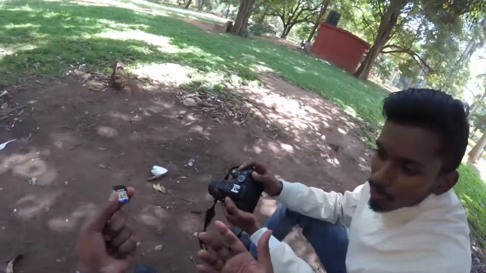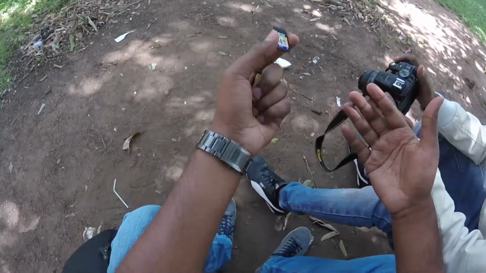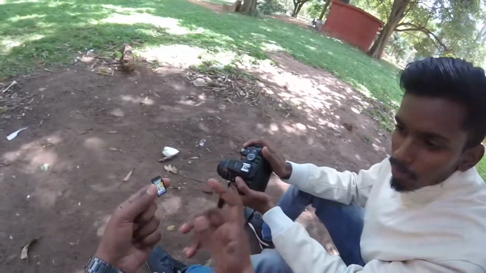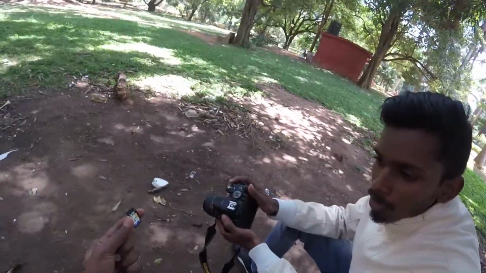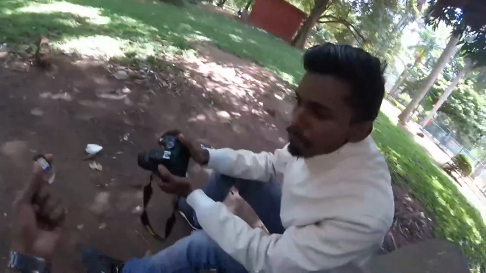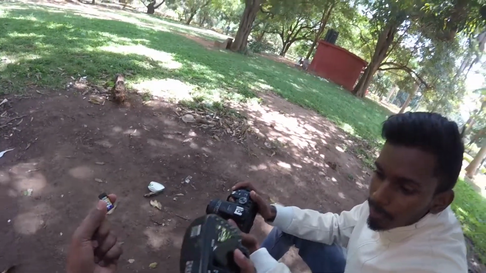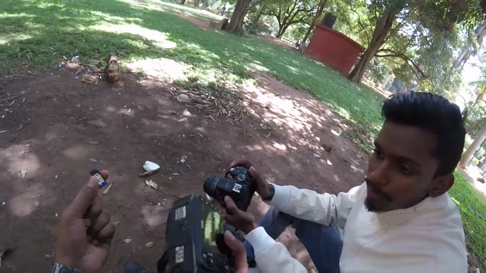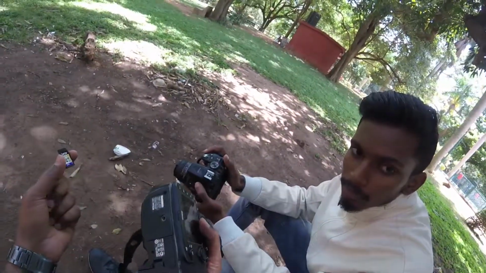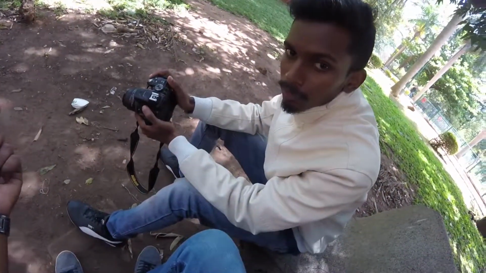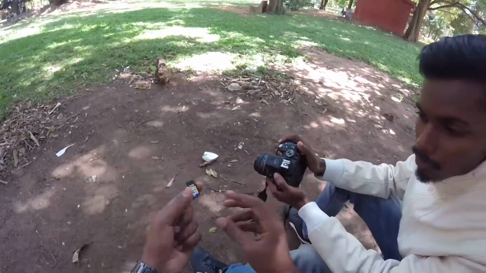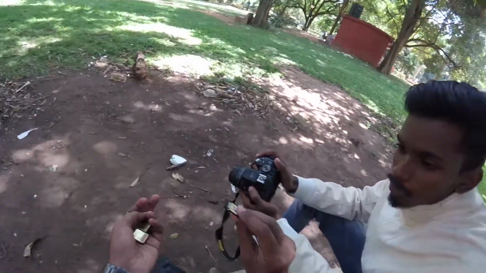So that's basically what happens when you have a lower writing speed on a higher megapixel camera, which can process data really fast. But it is purely stupid to use this.